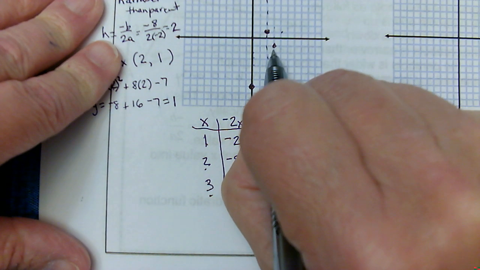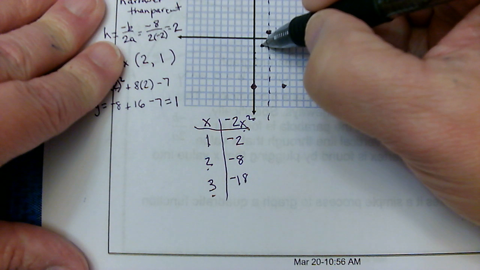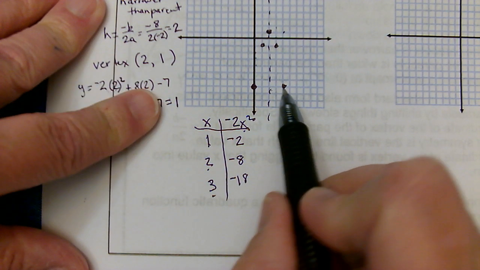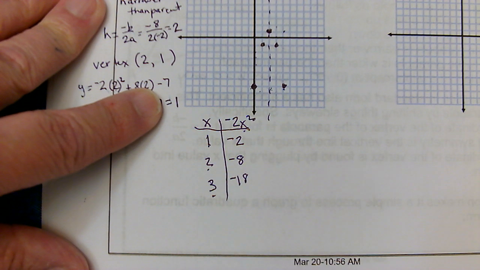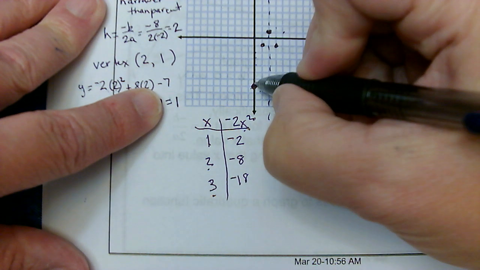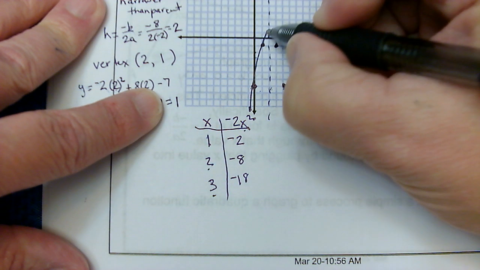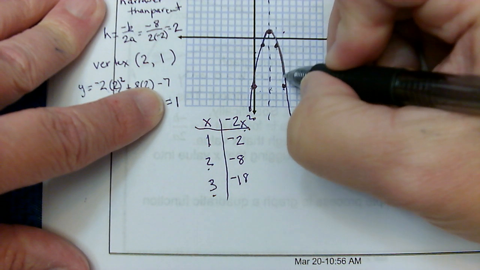This point was 1 unit to the right of the axis of symmetry, so I'm going to reflect it and draw another point 1 to the left. This point was 2 to the right, and notice my y-intercept is actually the reflection of that point, 2 to the left. And then I'm going to connect the points from left to right with a smooth line. Whoops, I missed a little bit.